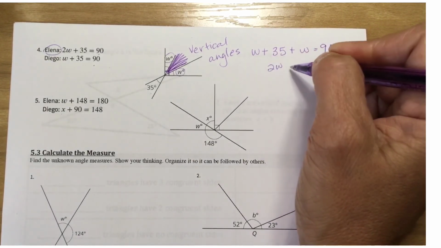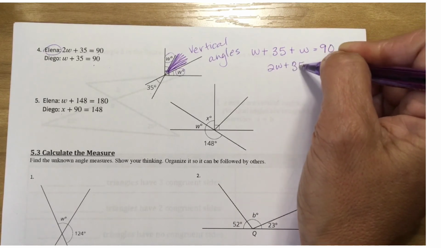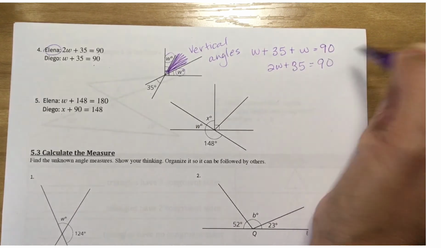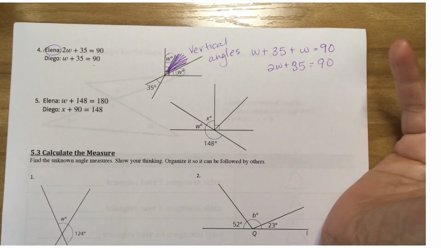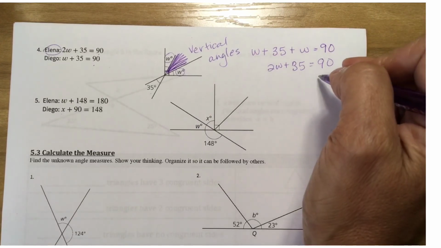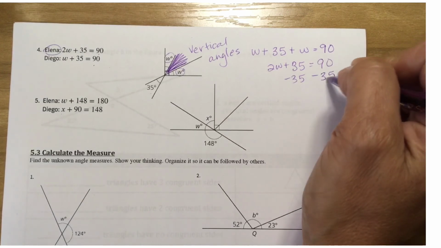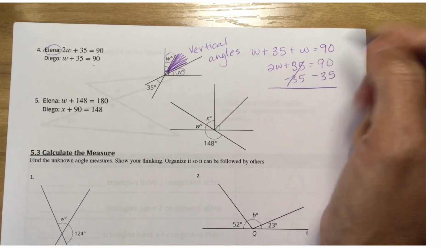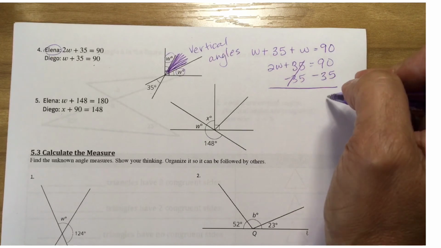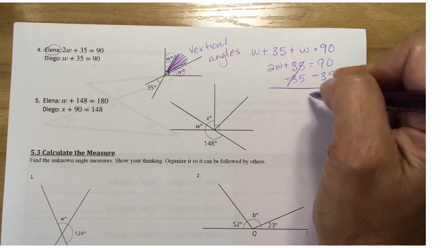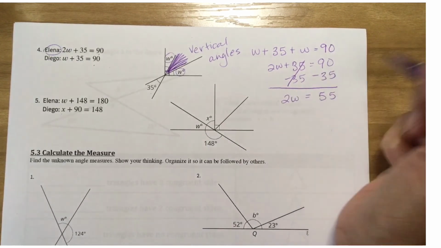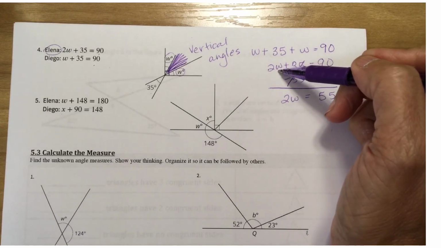Combine our like terms, 2W plus 35 equals 90. And then we can go ahead and solve this. It's a two-step equation. So the first step is subtracting that 35 from both sides. 90 minus 35 gives us 55. What we're left with is 2W.